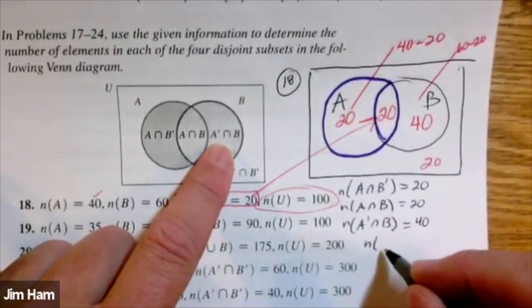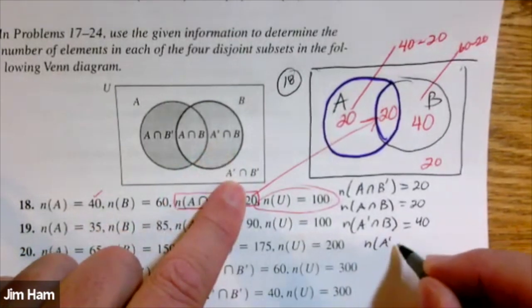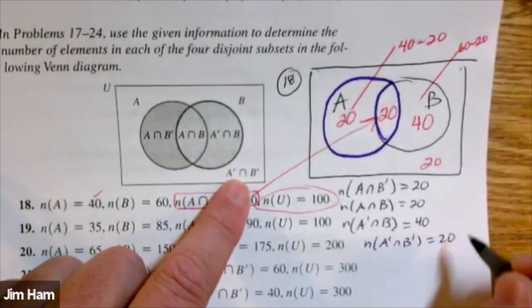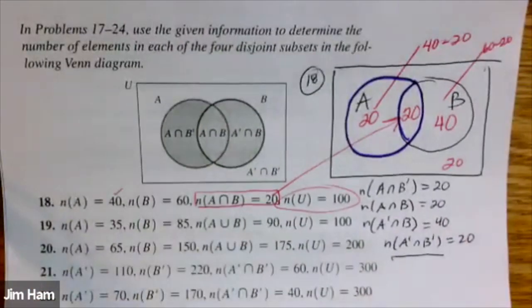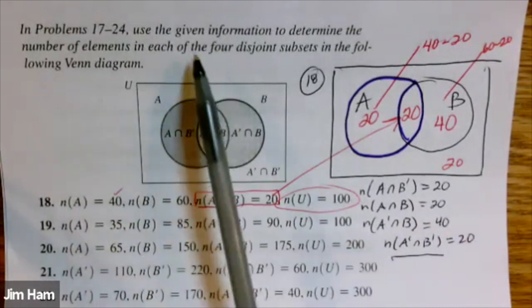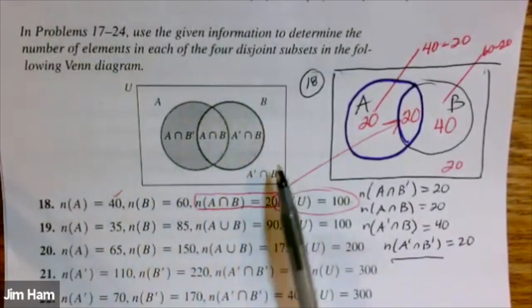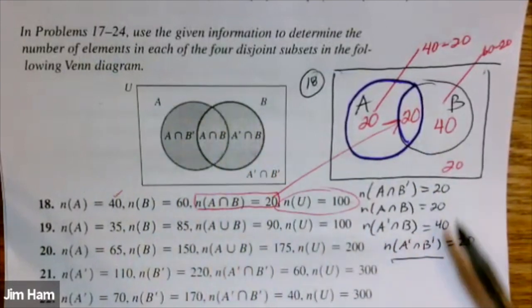And the number in A complement intersect B complement, which is the outside region, would also be 20. So I'm not sure how they're going to represent this in the exercises, but it says determine the number of elements in each of the 4 regions. So you can either do it this way or you can write them out.